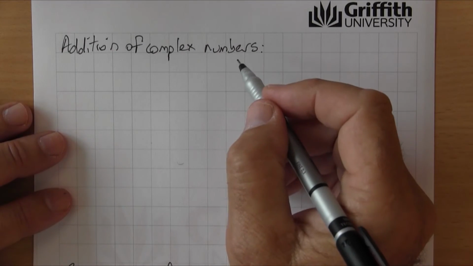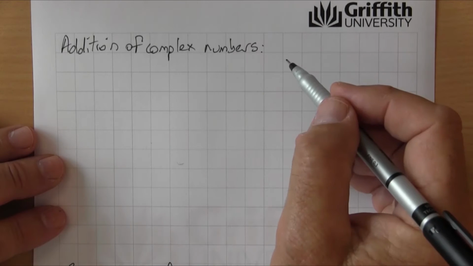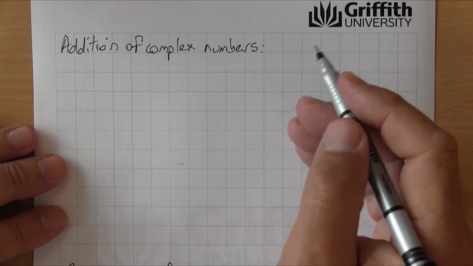We now need to come up with some mathematical process where we can add two or more complex numbers together.